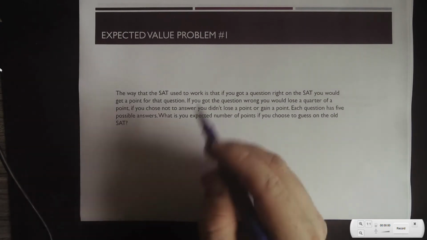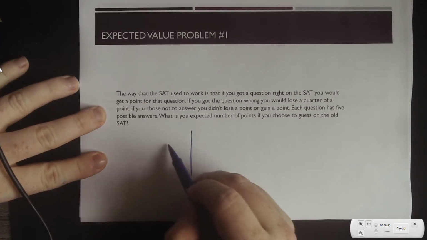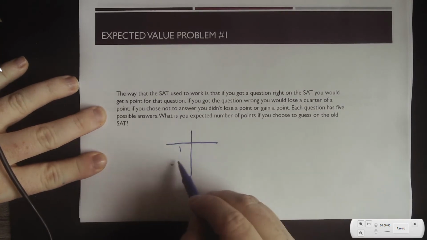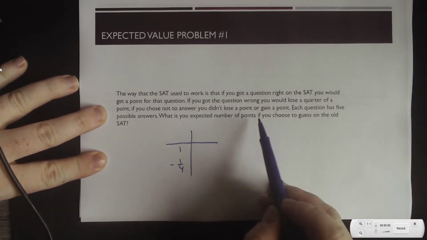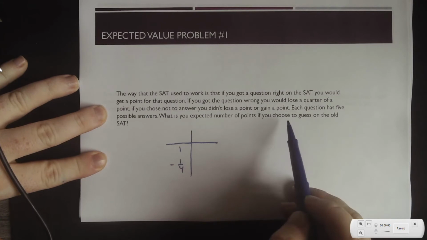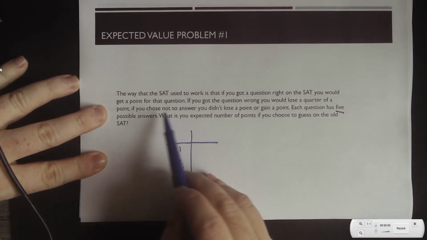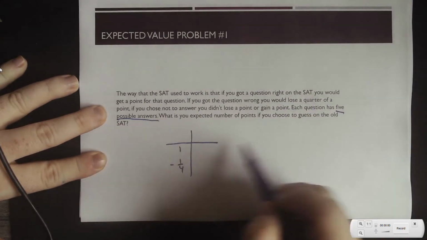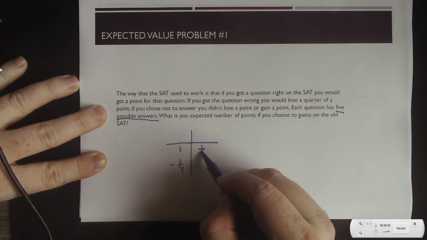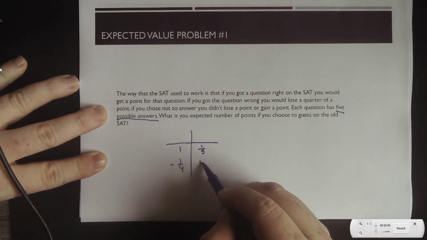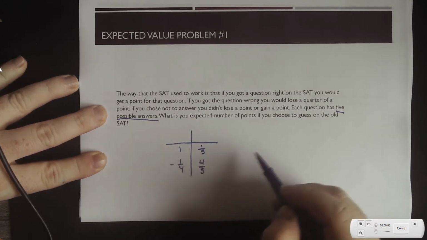Well, you only have 2 basic outcomes. You can gain a point, or you can lose a quarter of a point. And since we have 5 answer choices, the probability of getting something right if I guess is 1 out of 5, and the probability of not getting something correct is 4 out of 5.